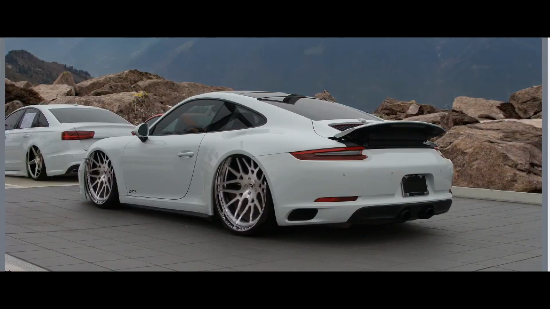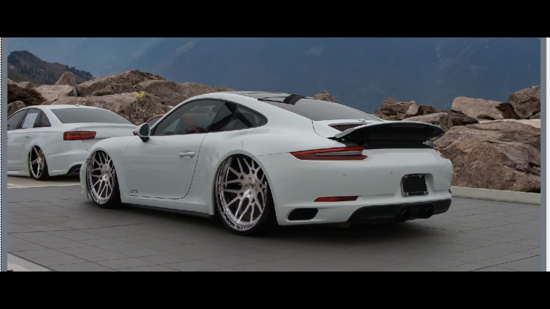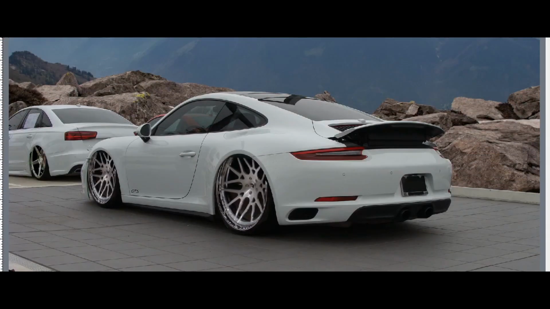Just go to our color balance. Okay, looks pretty cool. Let's play a little bit more. Okay, now let's go ahead and fix up this right here.